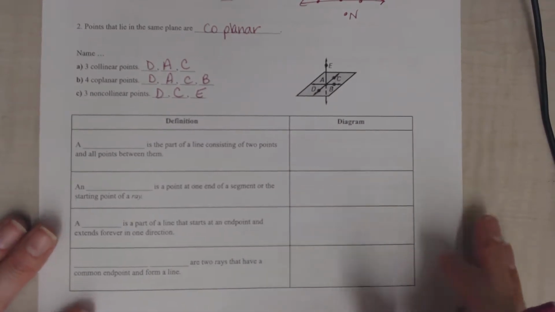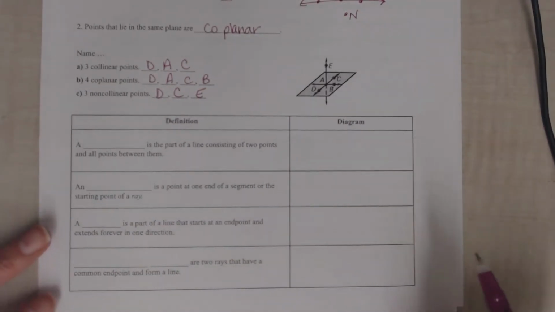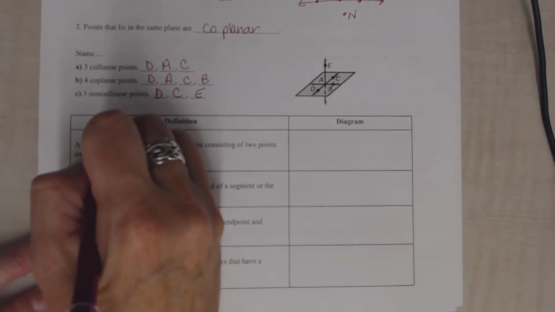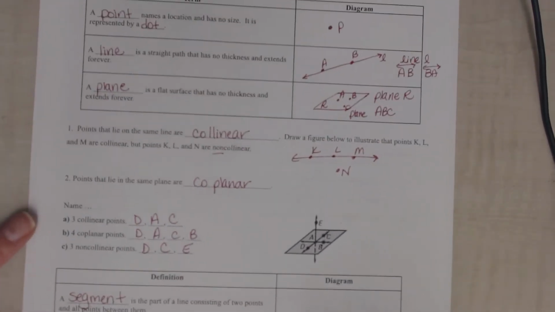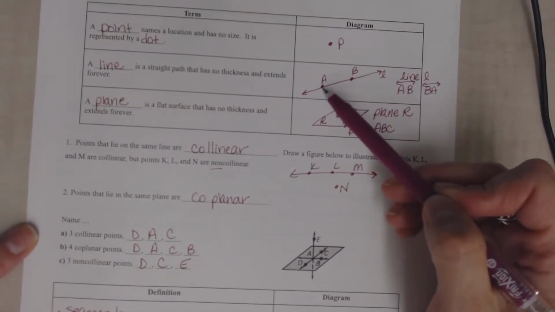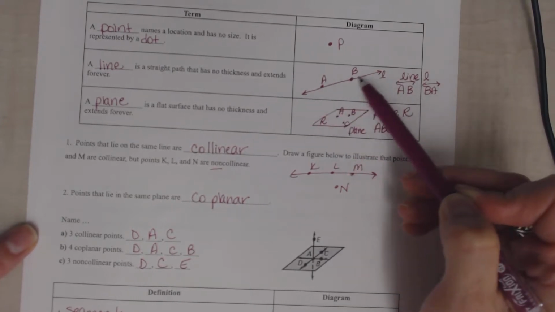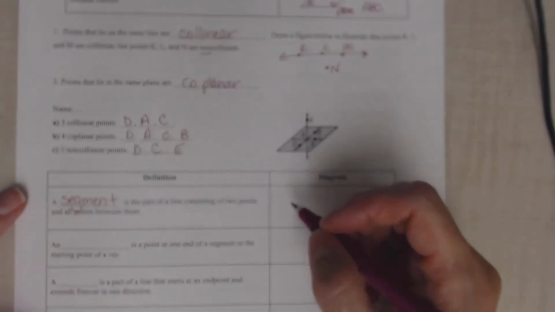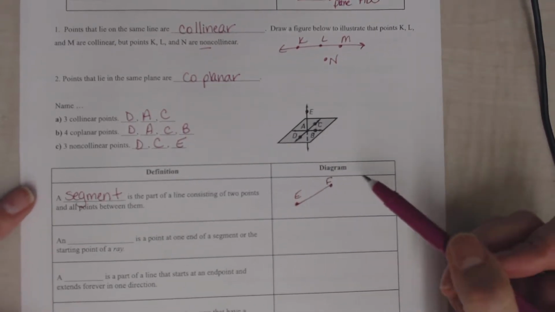Let's look at some secondary shapes we can create. It says a blank is part of a line consisting of 2 points and all the points in between them. That is a segment, and it's different than a line. If you remember up here for our line, I had line L, which had points A and B on it, and it goes in both directions on forever. A segment ends at the 2 points. So for instance, if I have segment EF, it stops at E and it stops at F.